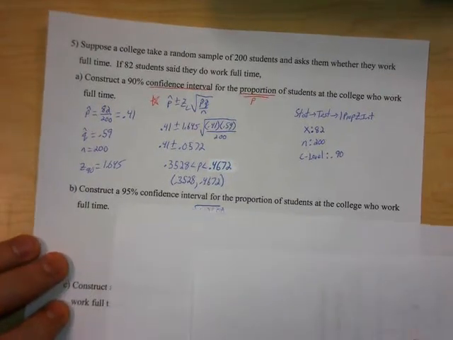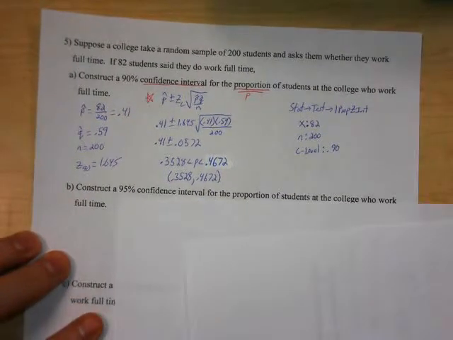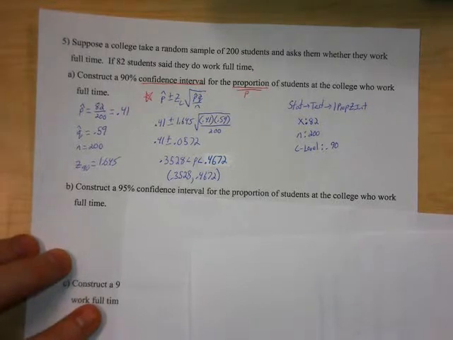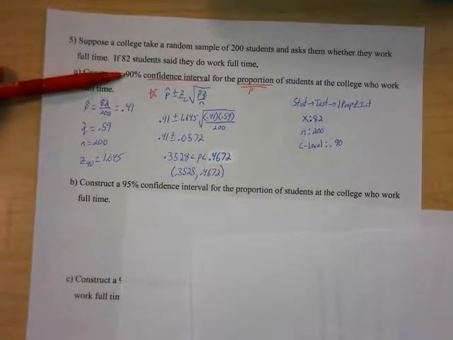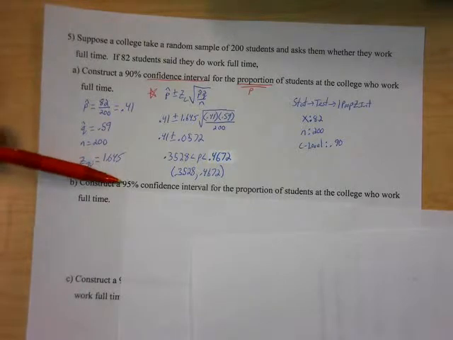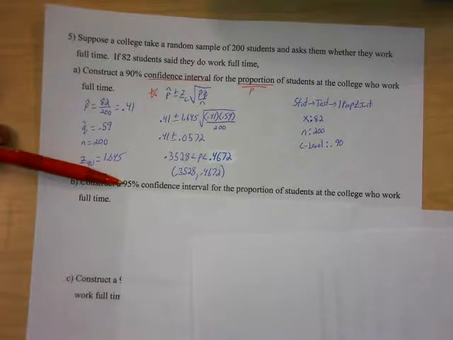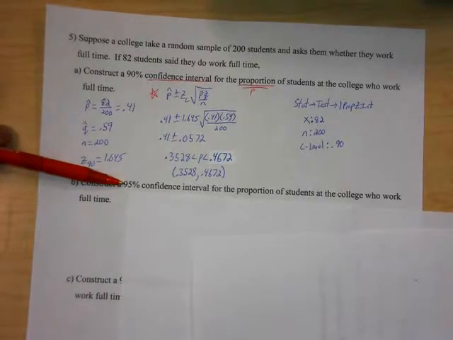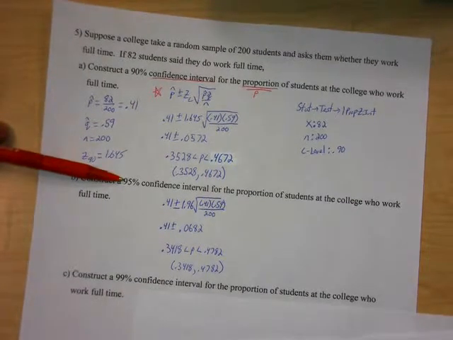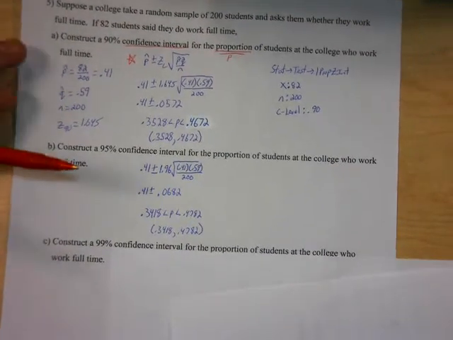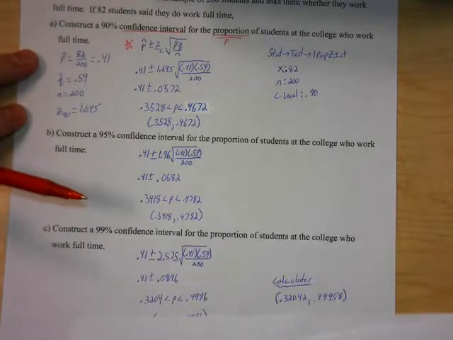Now for the sake of time, the next one I ask you is a 95% confidence interval. So given the same information, except instead of 90%, we're going to be 95% confident. If you want to pause the video, you can go ahead and work on that. I'm going to show you the answer, and then the answer to the 99% confidence interval. If you fill in the values there.